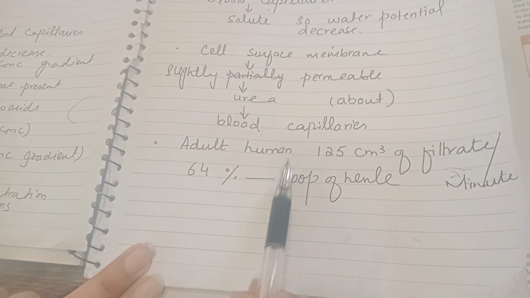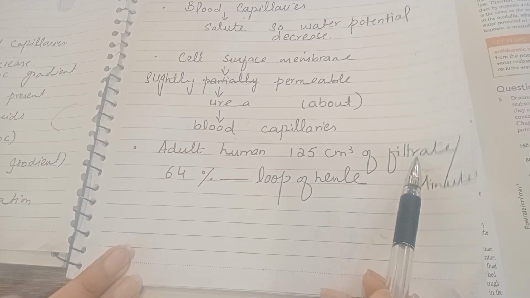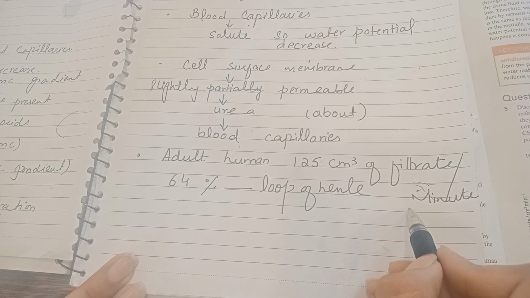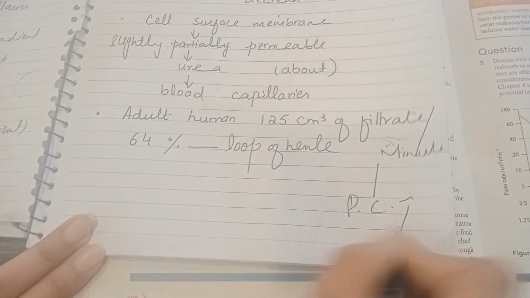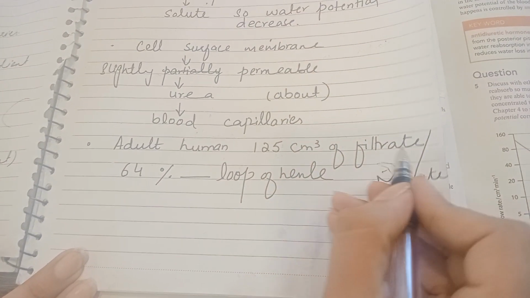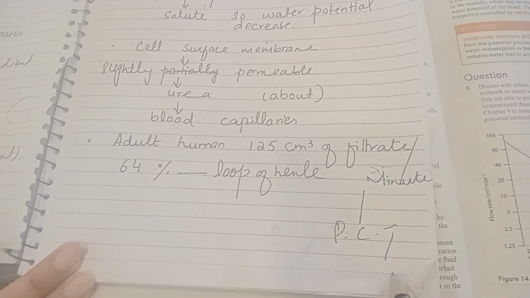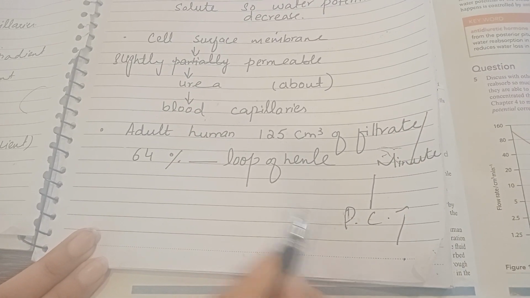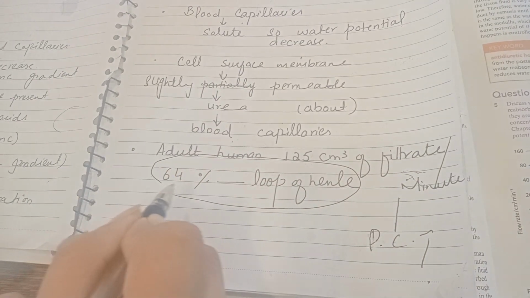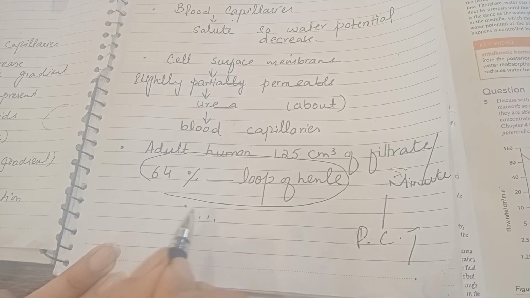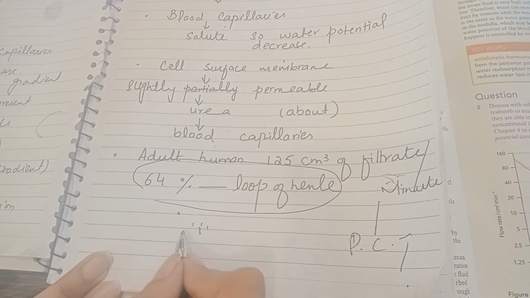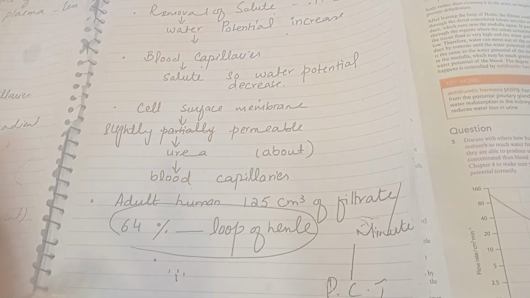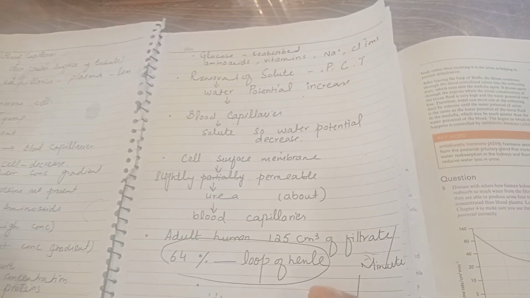If you look at the adult human, 125 cubic centimeters of filtrate per minute is moving into the proximal convoluted tubule. But not all of it passes to the loop of Henle. Only 64% is passing to the loop of Henle. So this is today's topic: as it means selective, selective material will be reabsorbed.